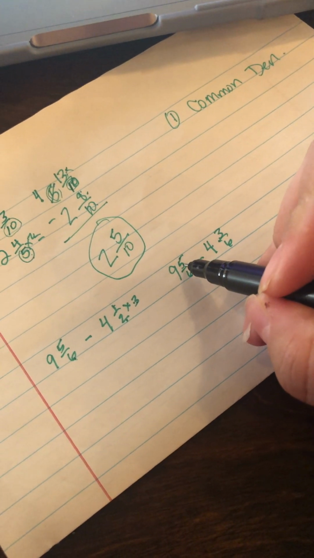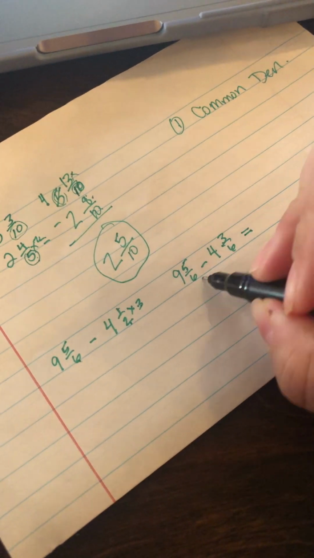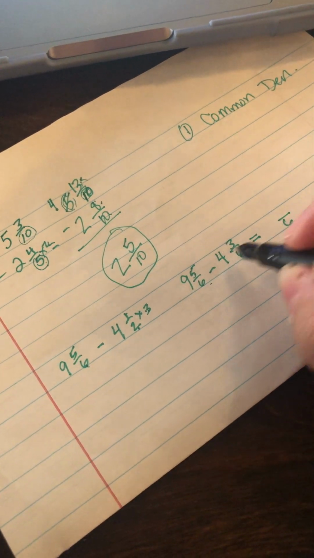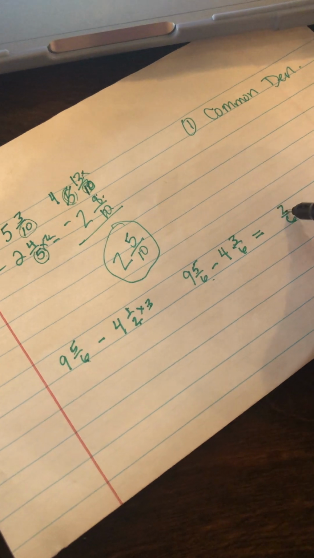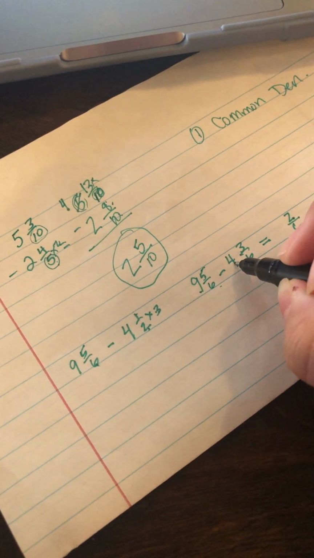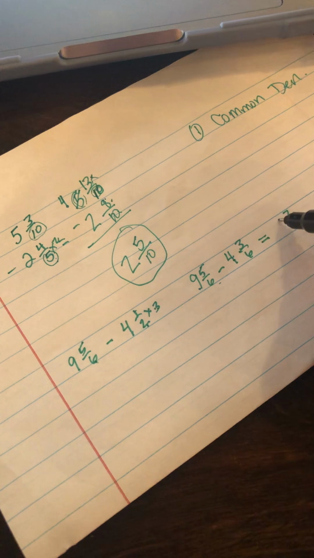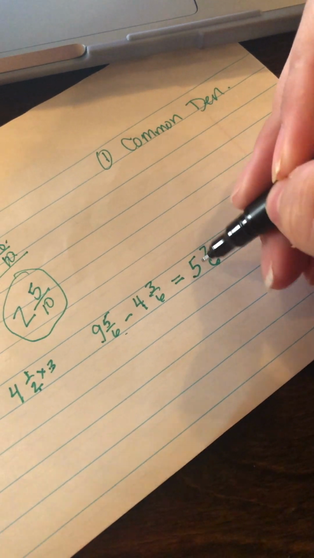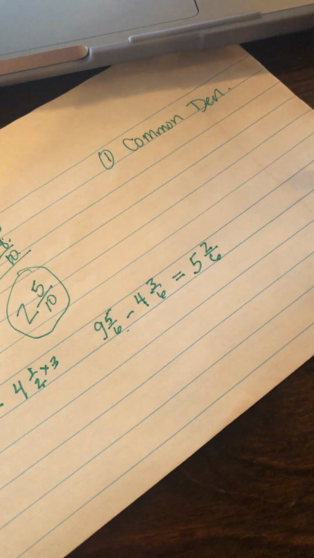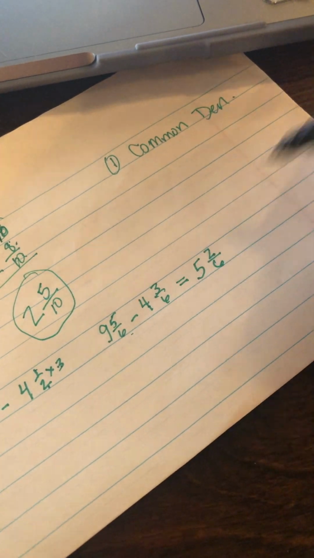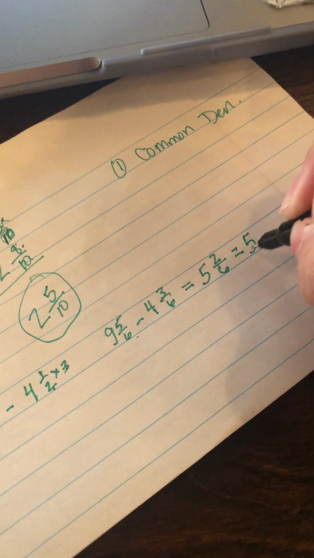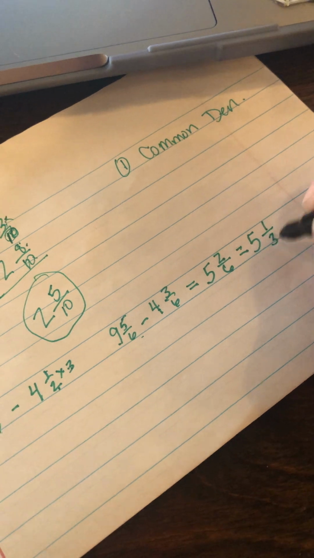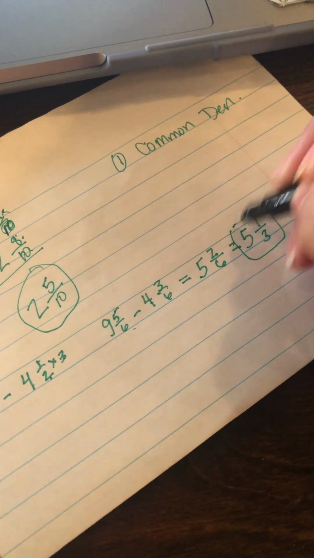Again, you're going to look at the numerators. The denominator doesn't get subtracted. You just rewrite it. 5 minus 3, I can do that, so it'd be a 2. And then I do 9 minus 4 with the whole number, which is 5. So 5 and 2/6 is technically correct, although it's nicer to reduce your fraction if it can be. Since these are both even numbers, you can reduce them. So 2 divided by 2 is 1. 6 divided by 2 would be 3. So my final answer would be 5 1/3.